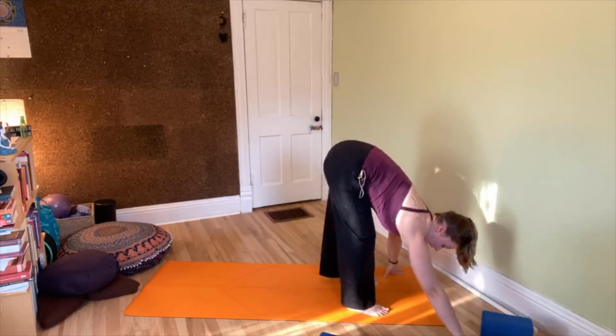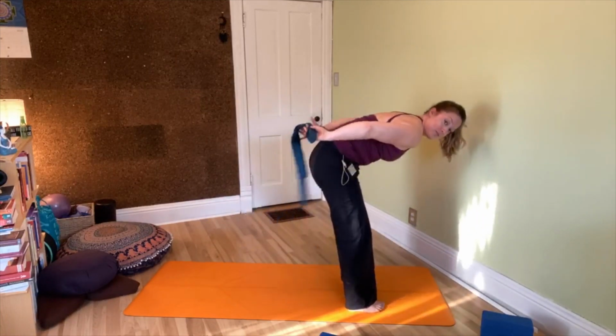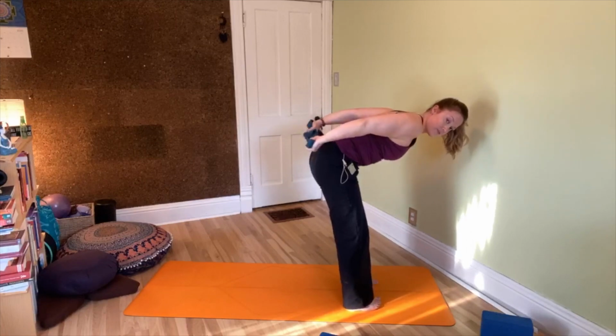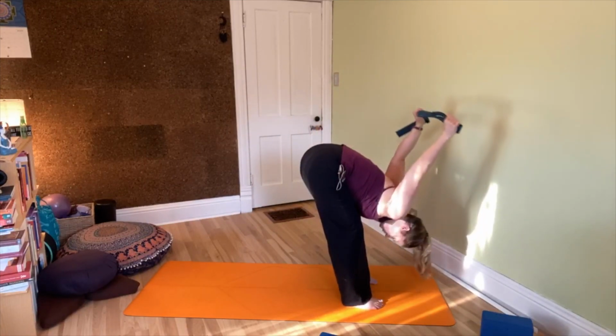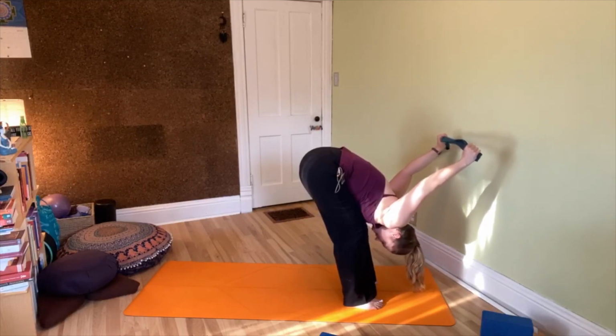Interlace hands behind the back, or grab a small towel, strap, sock, or a shirt between the hands, open the chest, and fold forwards. Torso could land on the legs or toward the legs. Knees could bend.